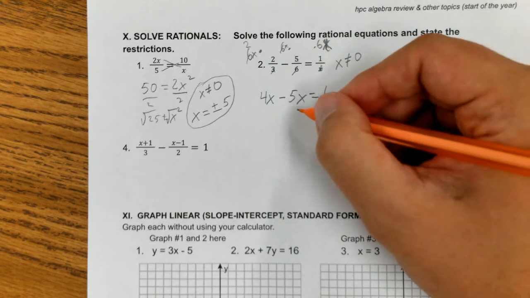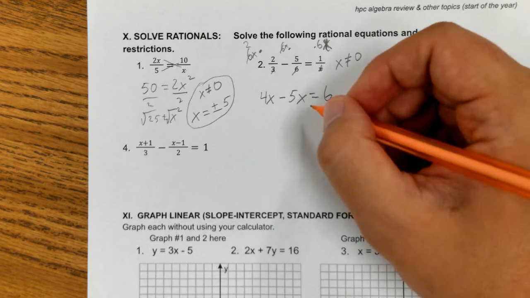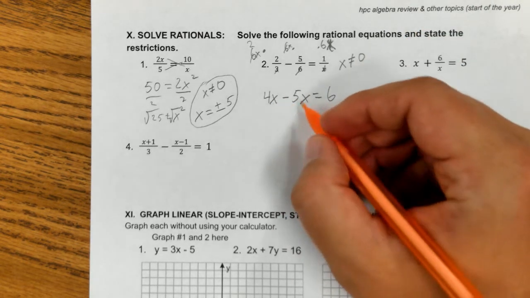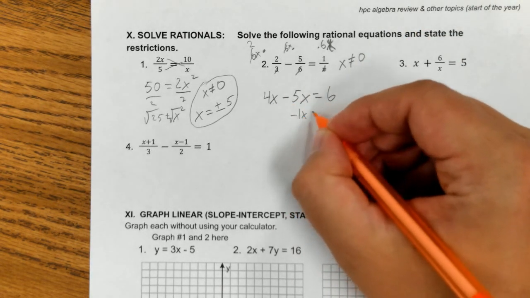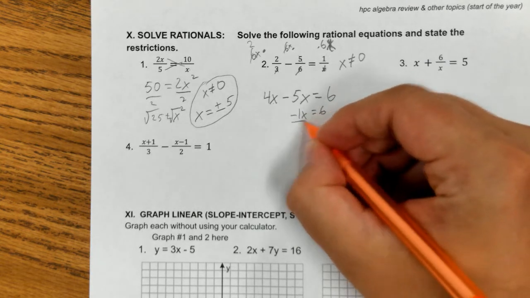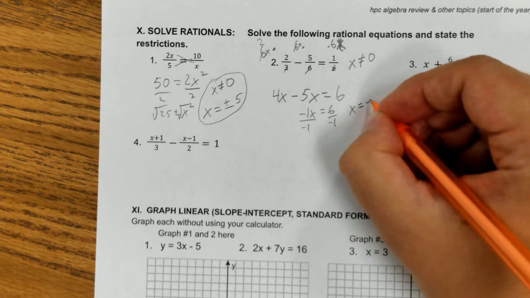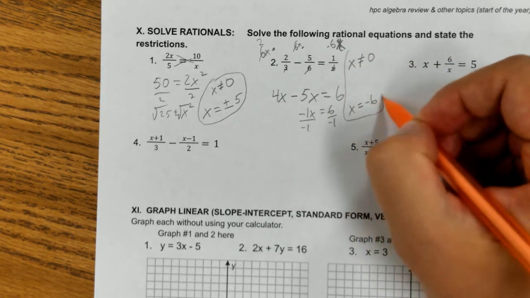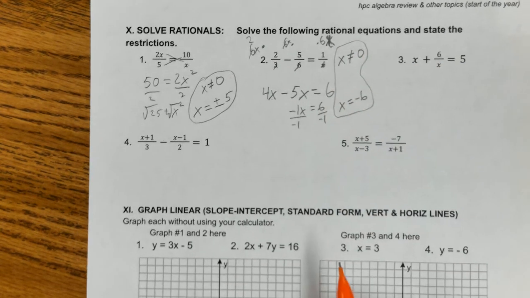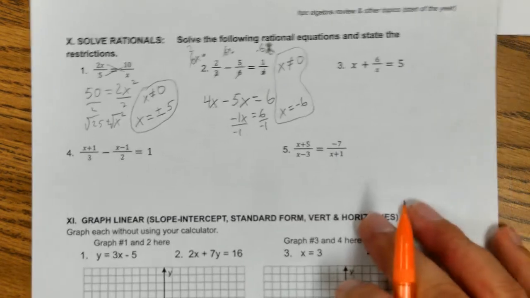And so now it made my life so much easier. I can combine like terms here to get negative 1x, and that's going to equal 6. I can then divide both sides by negative 1, and we should get x equals negative 6, but we know that x cannot equal 0. That is our final answer.